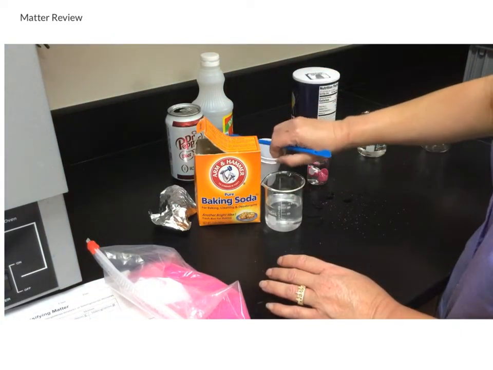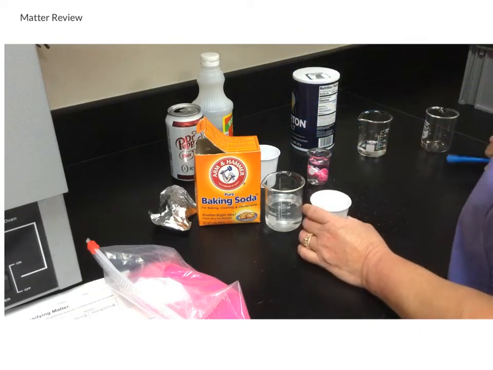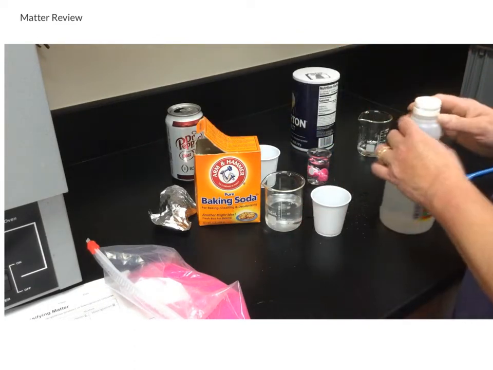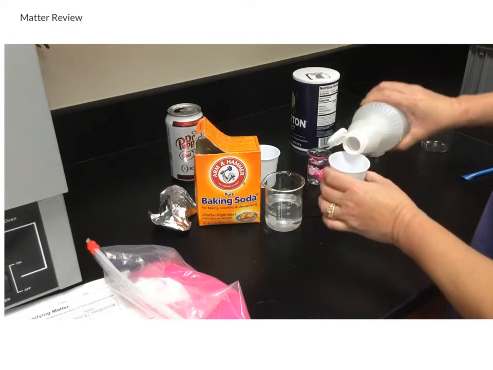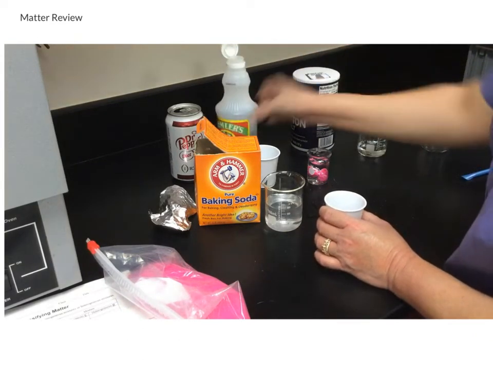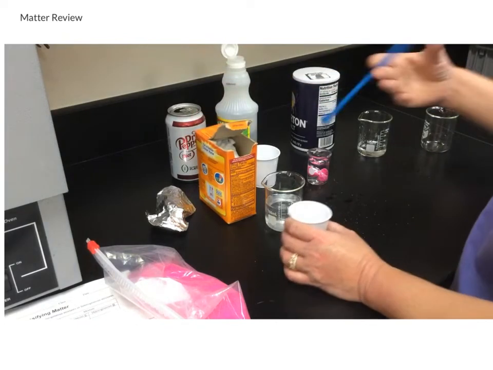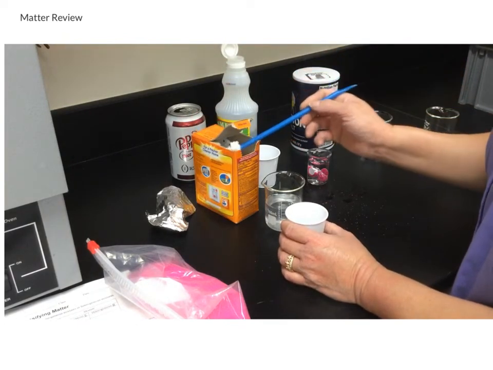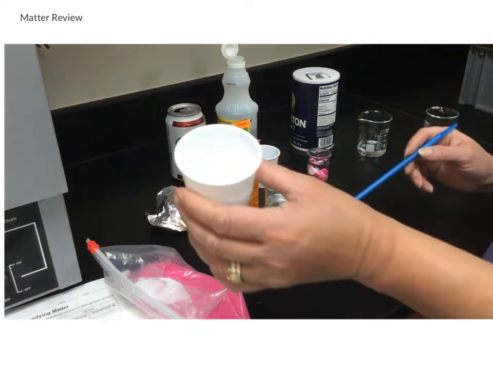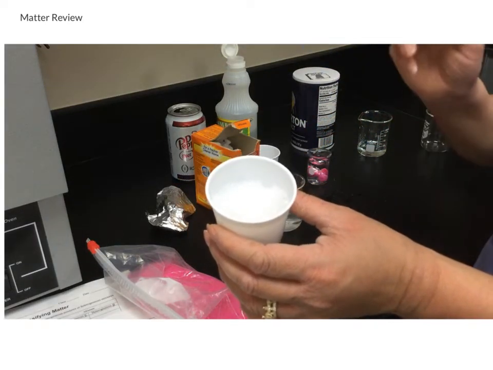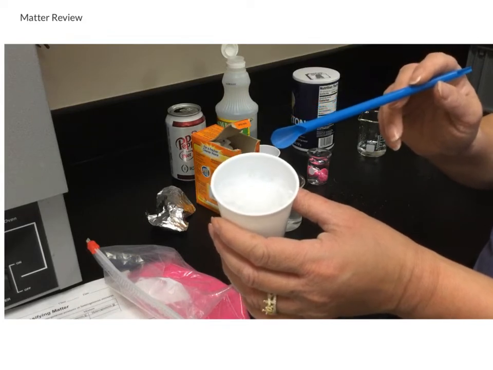But if I have something like this, a little vinegar, and let's put a little bit of baking soda in there. The gas that's going on here, this is a chemical change, okay?